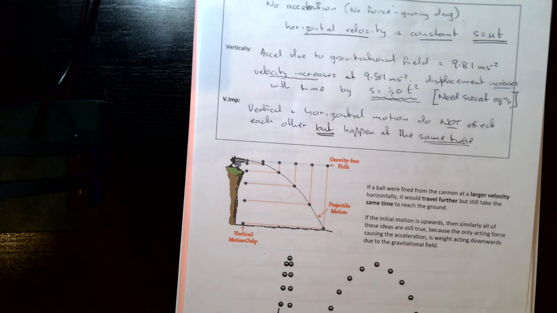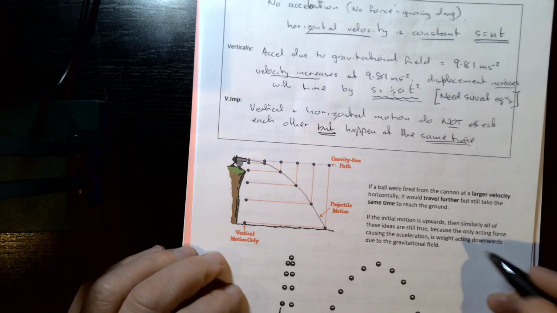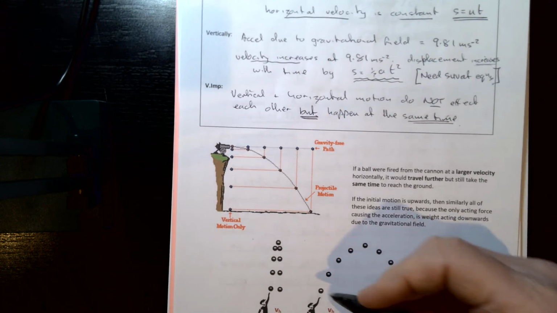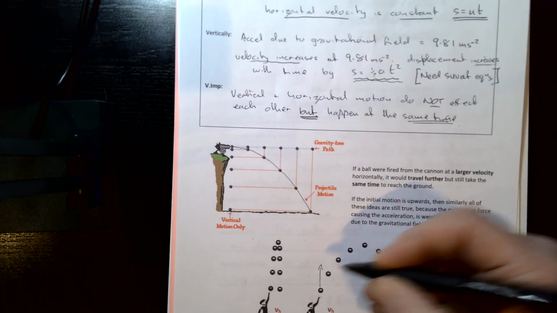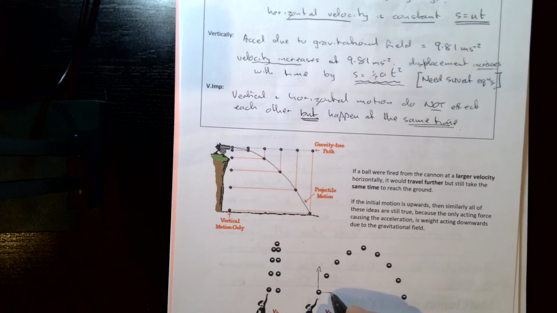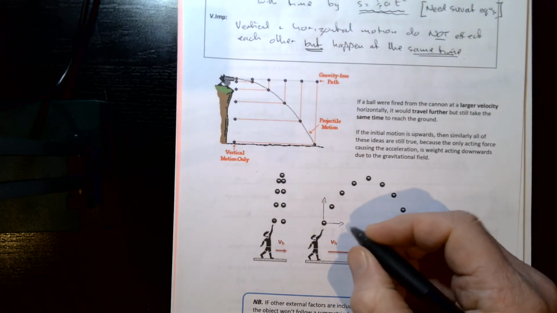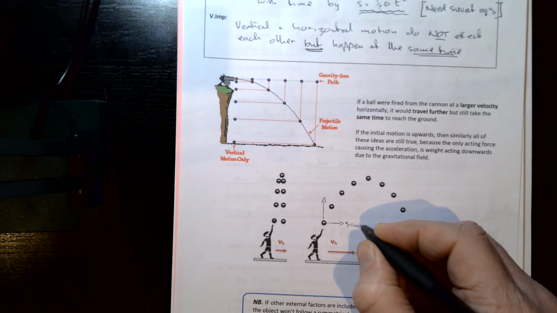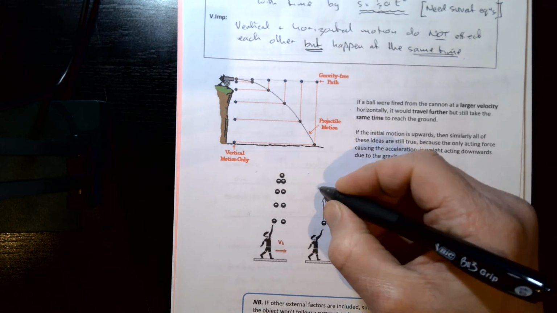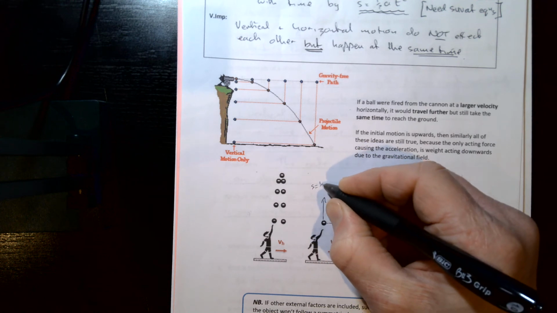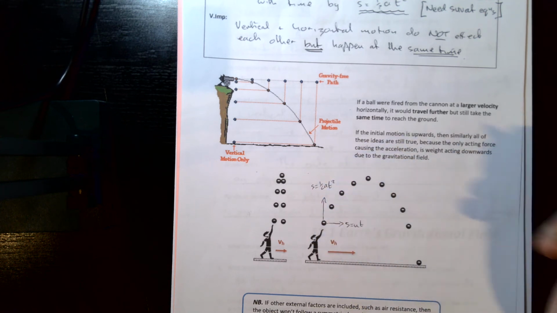So, how do we make that work? Well, the simple thing is we need to work through the principles separately. Okay, so in my picture here, as I say, we have S equals ut, and here I've got S equals half AT squared.